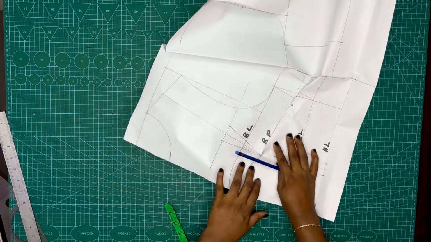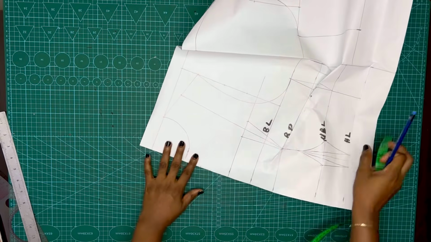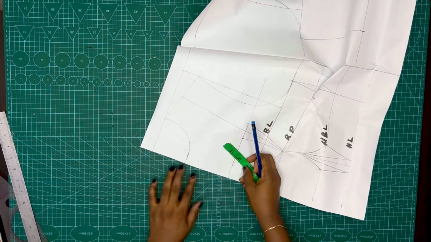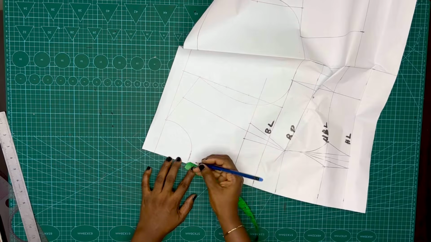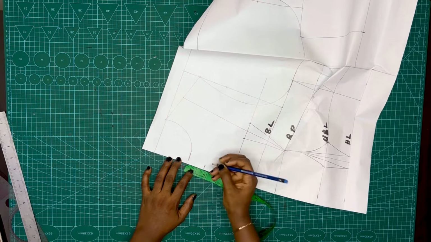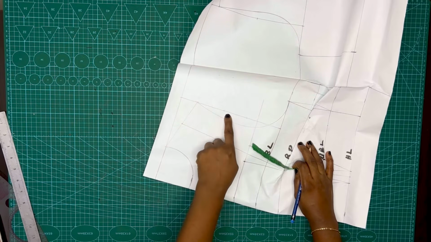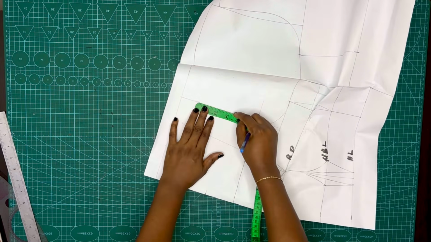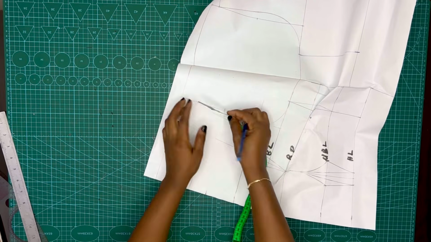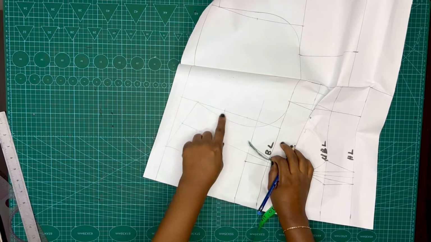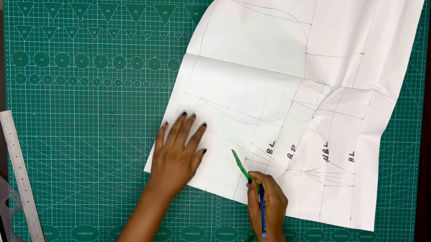So what I did was, from my 3 inches line, I went down by 1.5. You can do from the upper part down 4.7 and 4.5, but I went from the 3 inches line 1.5, and from the shoulder slant line I went down by 2.5, just like so. Then I extended the line 2.5. We'll be connecting it from that point down to the shoulder, the center front.